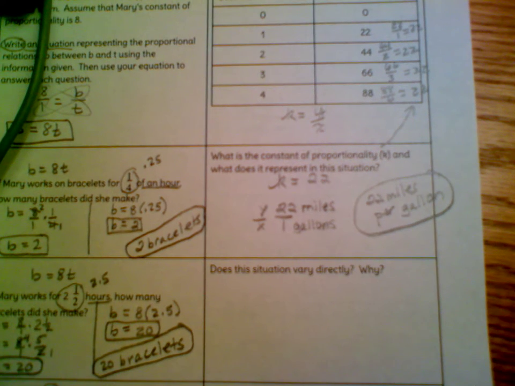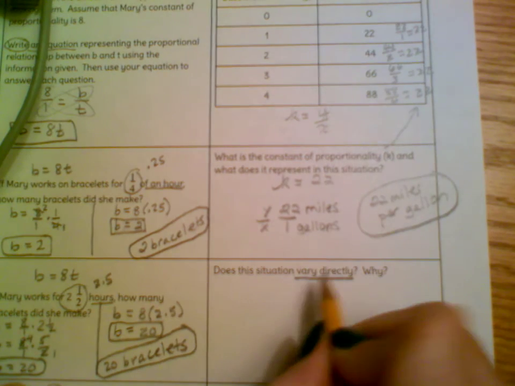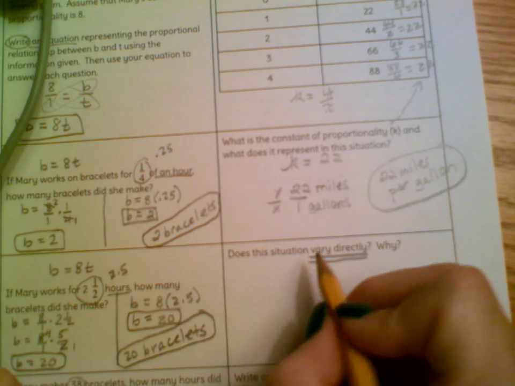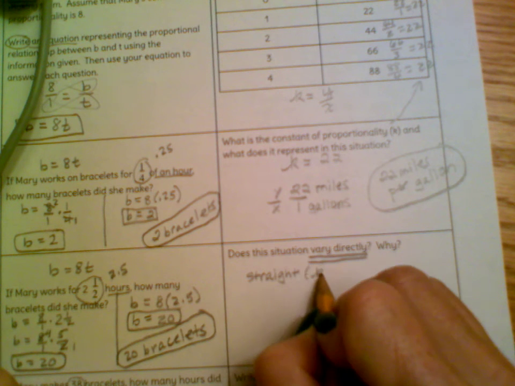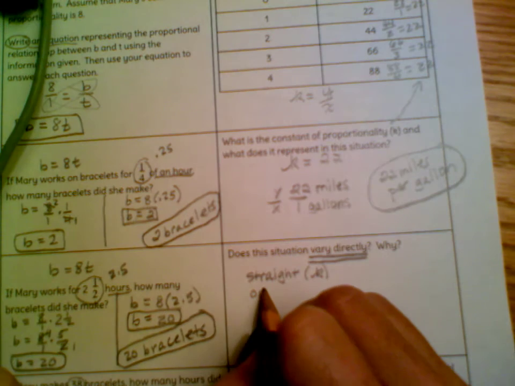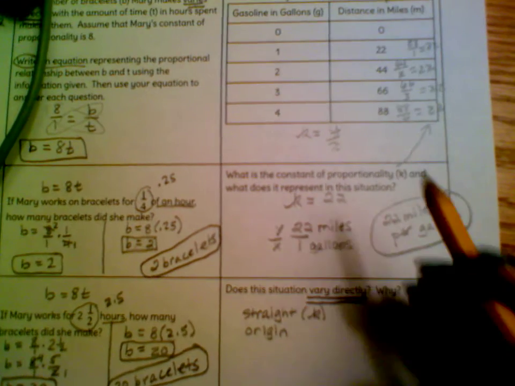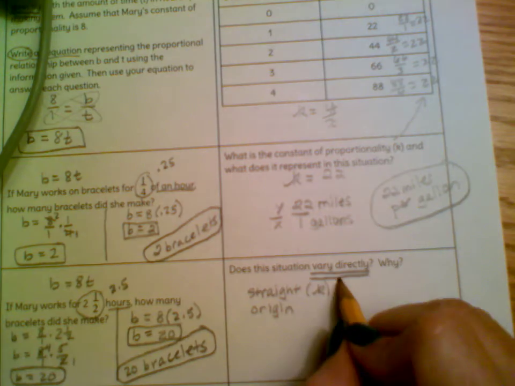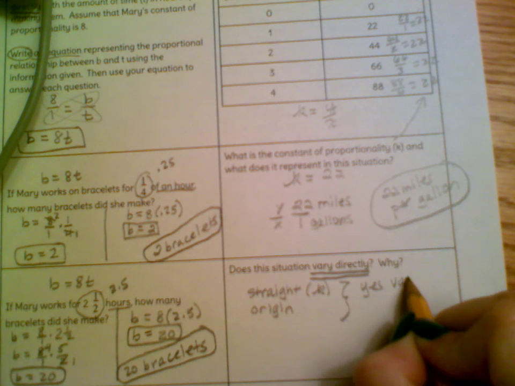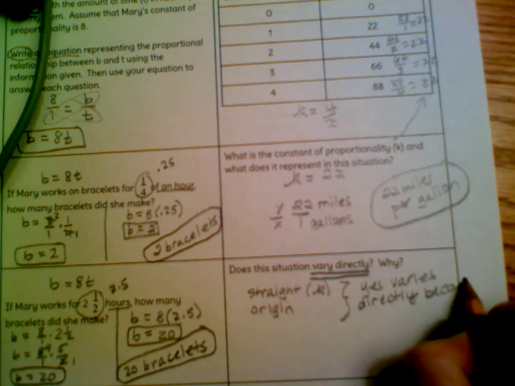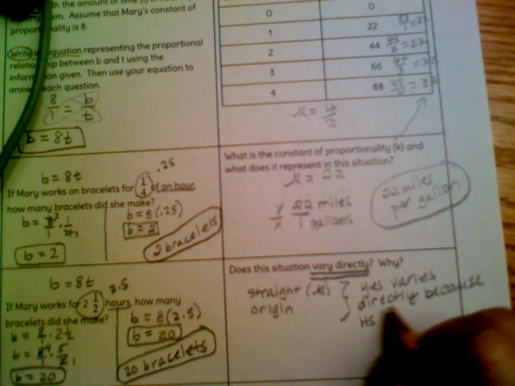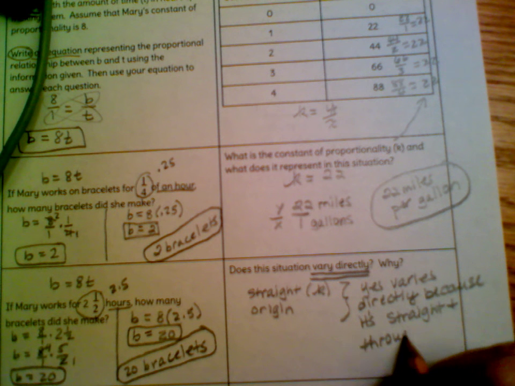So now, does this situation vary directly? As soon as I see that, I have to think of two things. It has to be straight, which means it has to have a constant, which we just know it does. We just figured that out up above, so I know I'm good there. The other thing it has to do is go through the origin. When I look back at my table, it does. So yes, it varies directly because it's straight and through the origin.